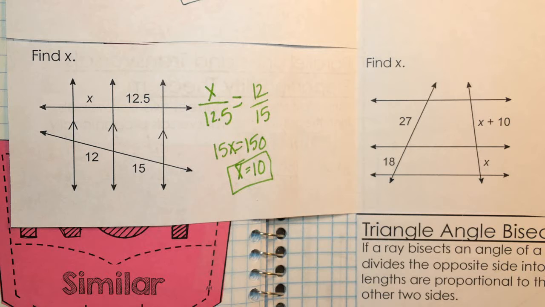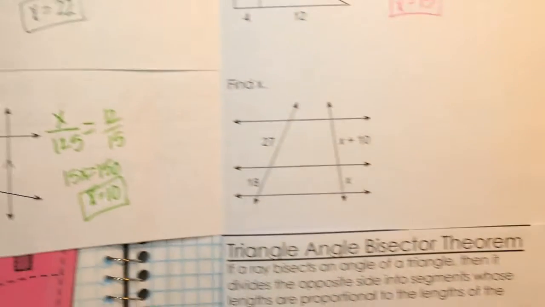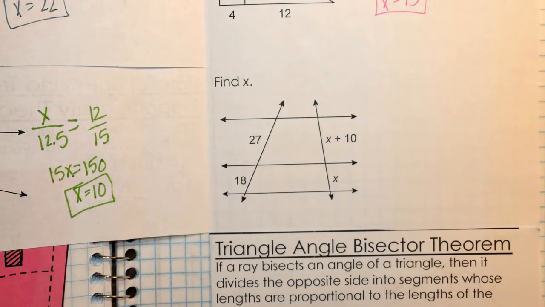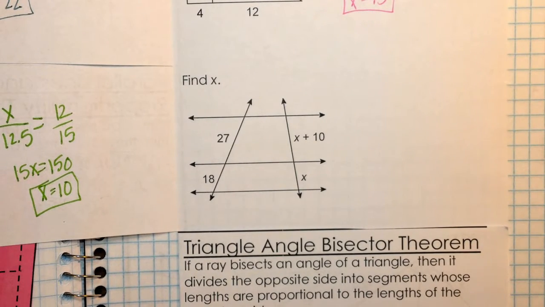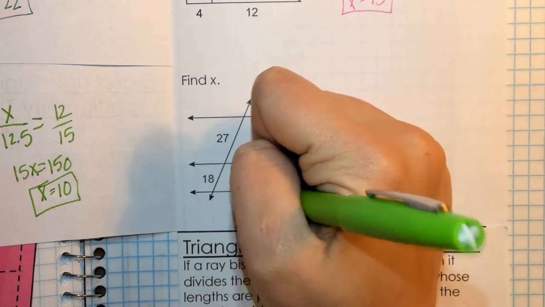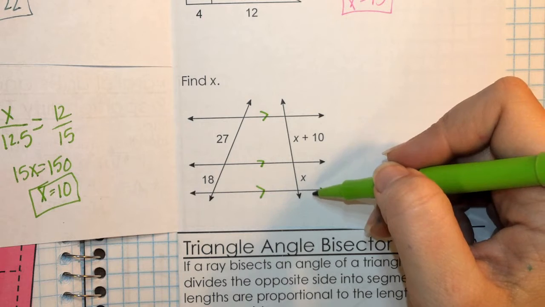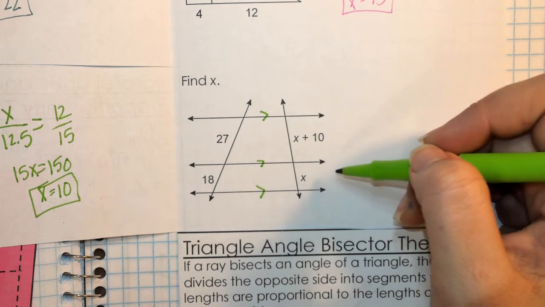Ready to look at the other one, or do we need a mo? If you need a mo, pause it. Alright, let's look here. Now, these 3 lines are parallel. We're gonna assume that they are because we need to be able to find x.